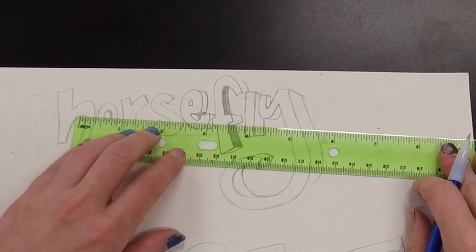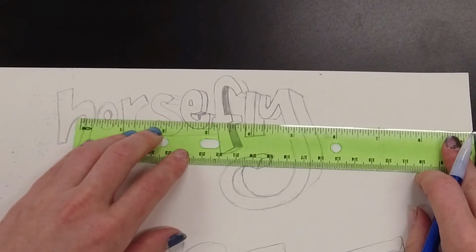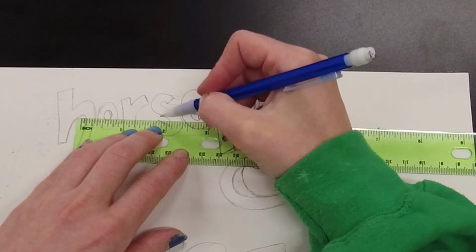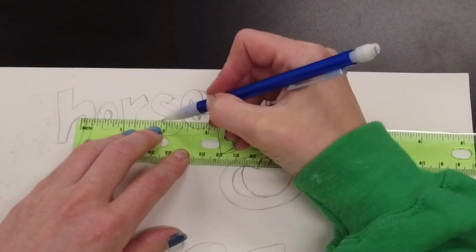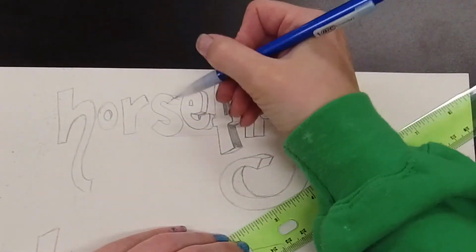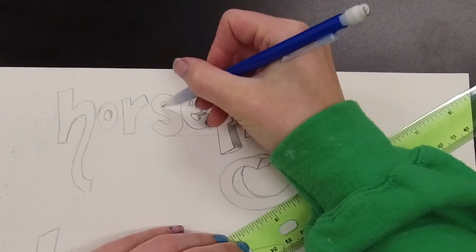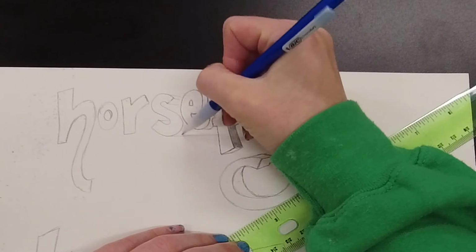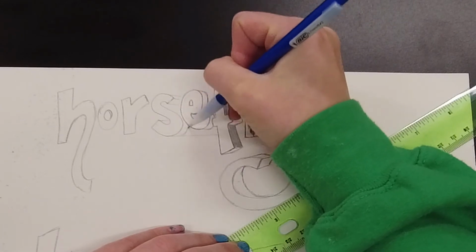I'm going to do the line from this corner as well on the back of my S. So this part here, I'm going to see the whole side of this part of the S, pretty much. But it is going to go behind my E.